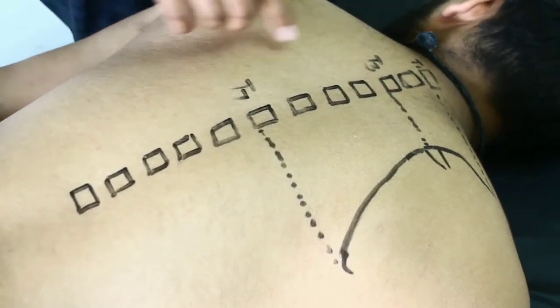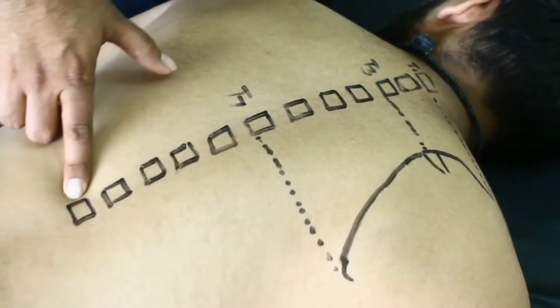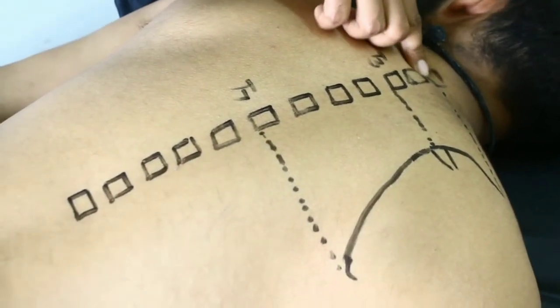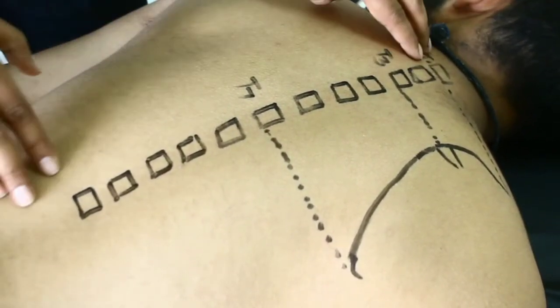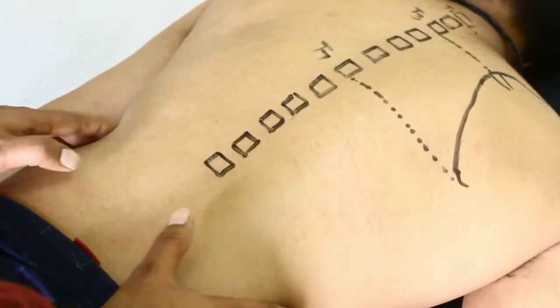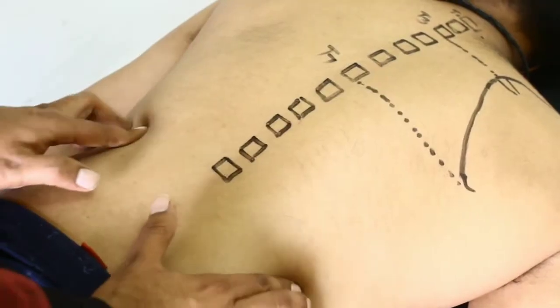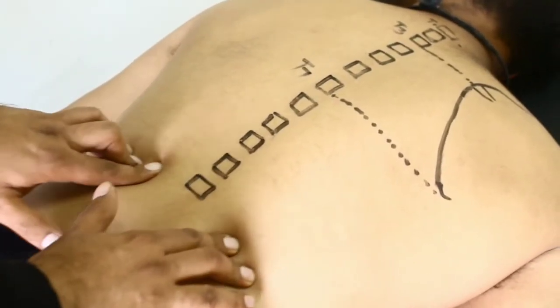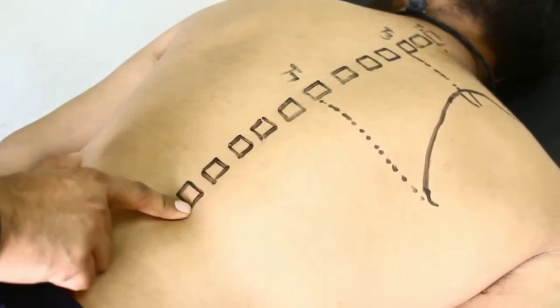So the best way to palpate the thoracic spinous process is either from the superior, that is from the T1, or we can also palpate the thoracic spinous processes from downwards by palpating the 12th rib and then working on the 12th rib, palpating it medially and then gradually reaching up to the spinous process of the 12th thoracic vertebra.